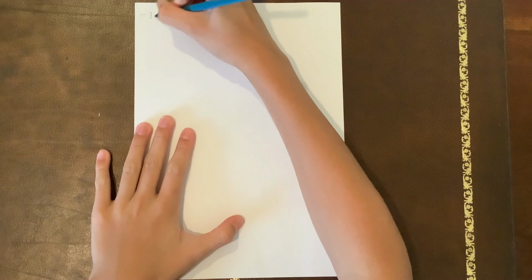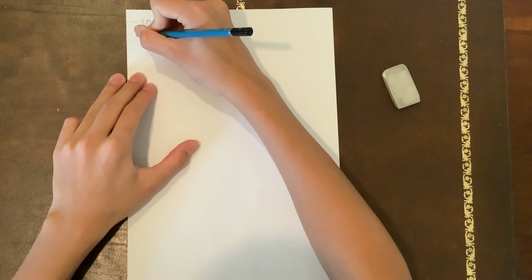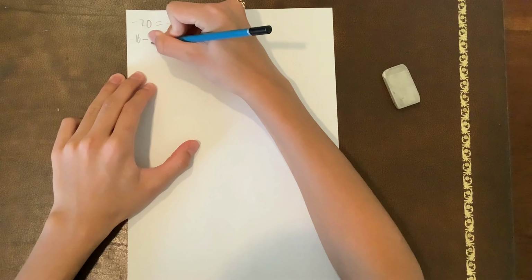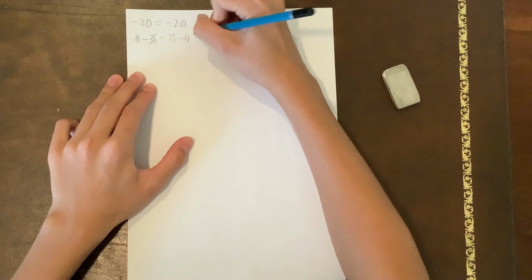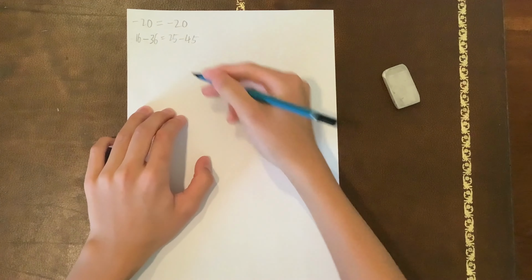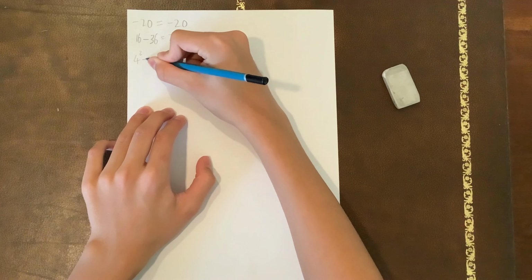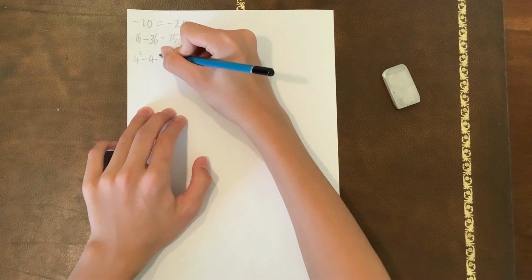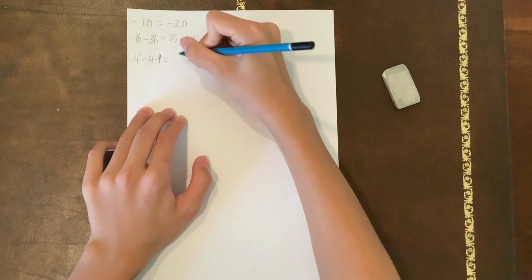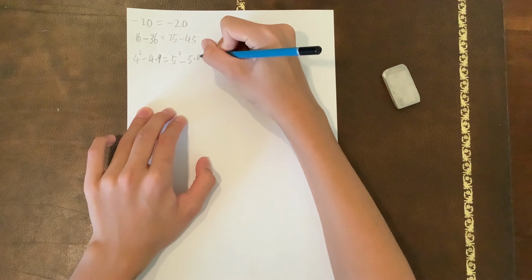For this proof, let's start off with negative 20 equals negative 20. So this means 16 minus 36 equals 25 minus 45. That's easy, right? The left hand side then becomes 4 squared minus 4 times 9. So this equals 5 squared minus 5 times 9.